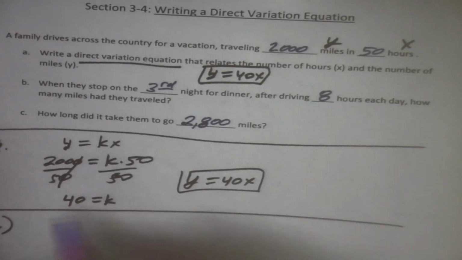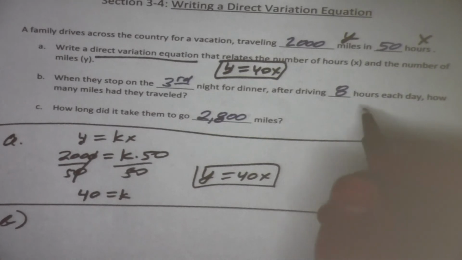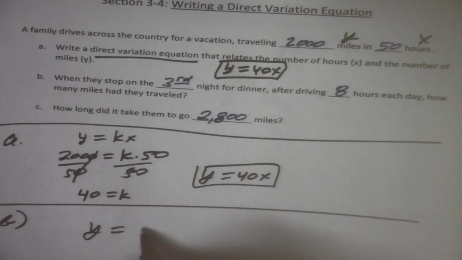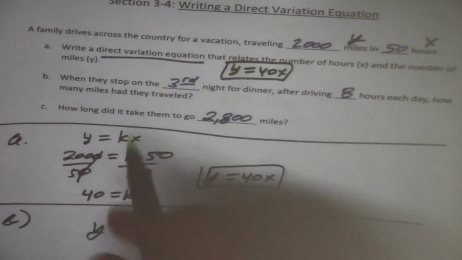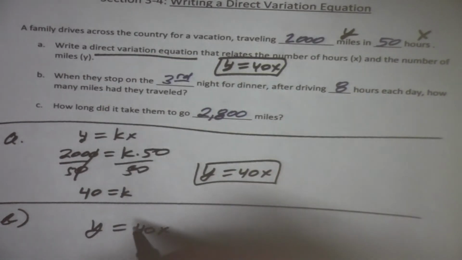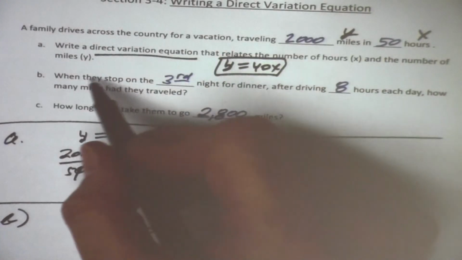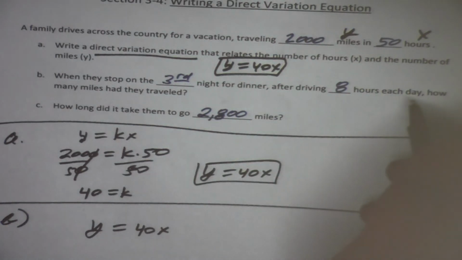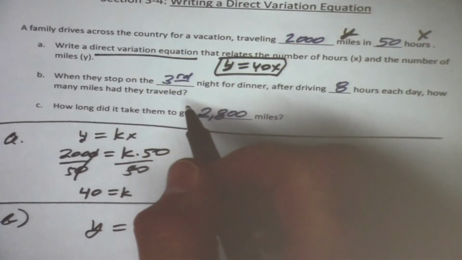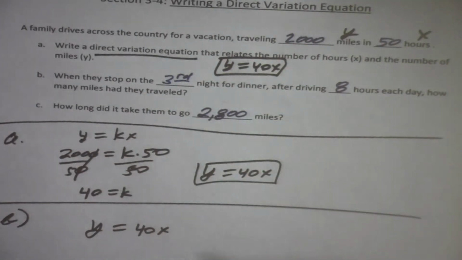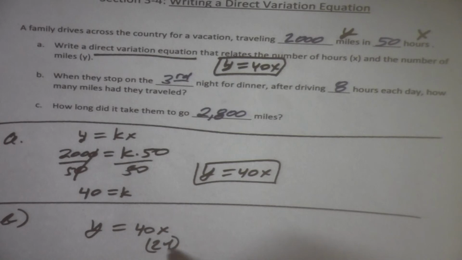Now for B, when they stop on the 3rd night after driving 8 hours each day, how many miles have they traveled? Now I can use this, y equals 40x, and so I would put the number of hours here to find the number of miles. It's 8 hours per day. Just because you see an 8, don't put an 8 in there. This question's making it really clear that they're stopping on the third night, and it even says each day. So that means they've gone 1 day, 2 days, and then they stop the third time, and it says each day was 8 hours. 8 times 3 is 24, so you need to use 24 for the X.